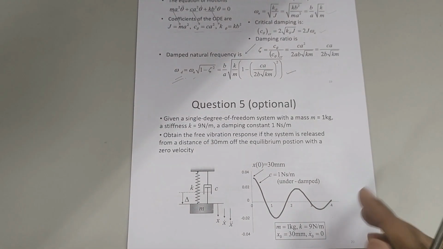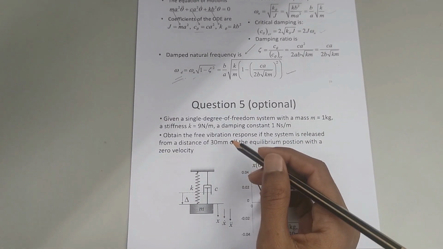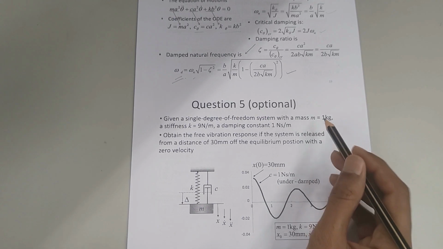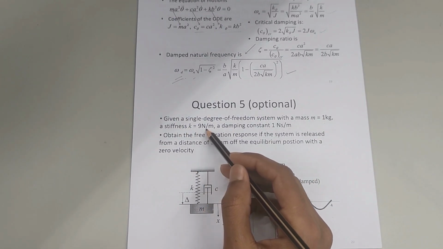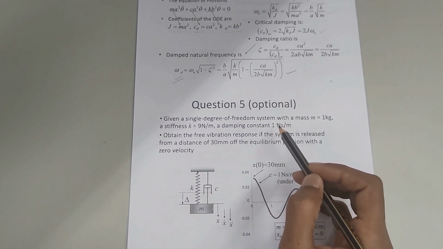The fifth question of homework 2 is: for the given single degree of freedom mass-spring-damper system of mass 1 kg and stiffness k equal to 9 Newton per meter, the damping constant is 1 Newton second per meter.